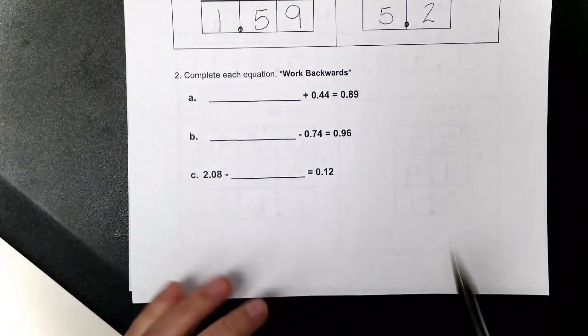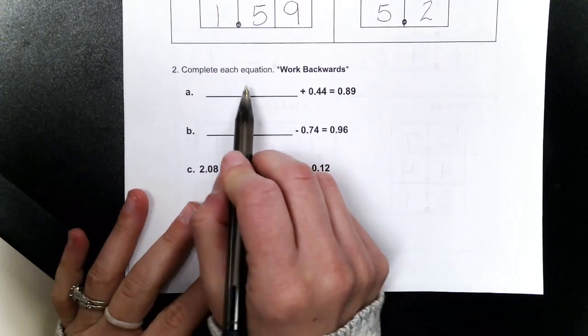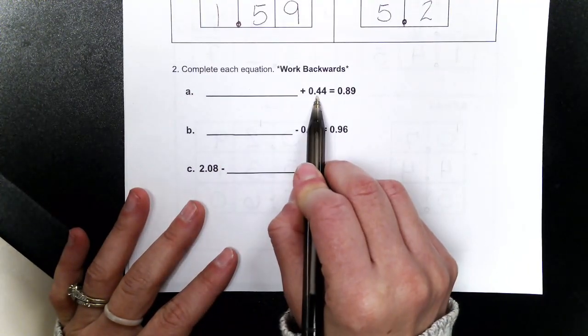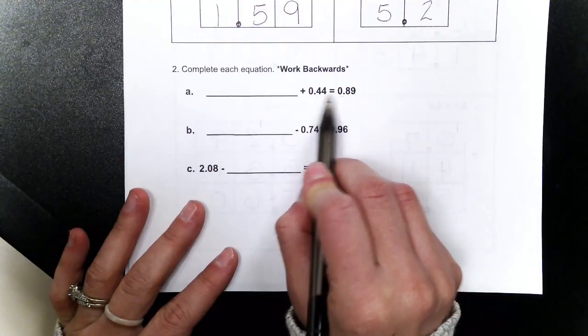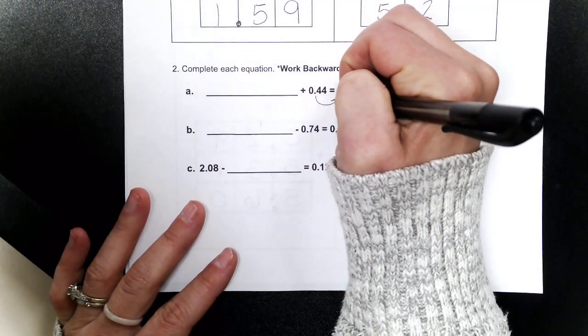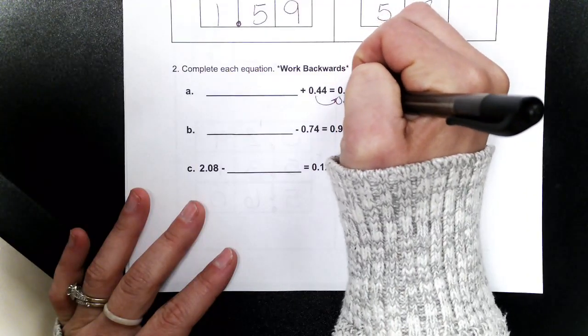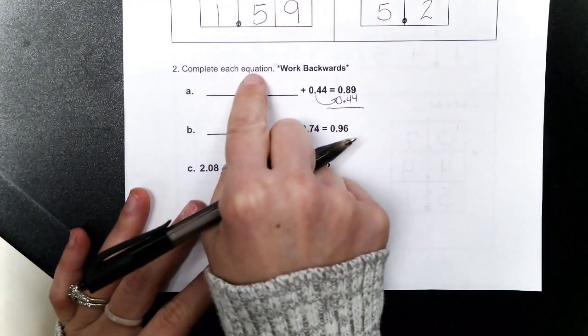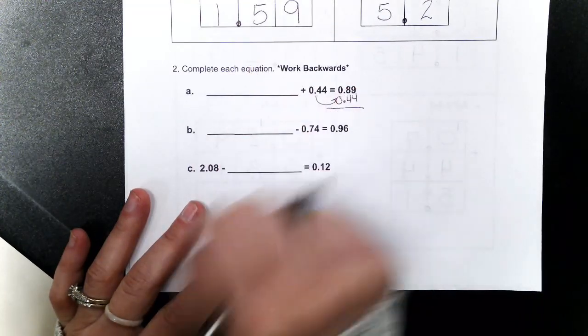So for this first one, I have to solve what did I add to 44 hundredths in order to get 0.89. Well, in order to do that, I'm actually going to have to subtract 0.44 in order to figure out what did I have here, added that, and got this answer.